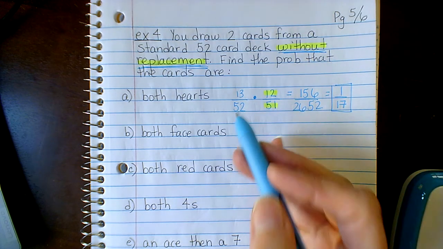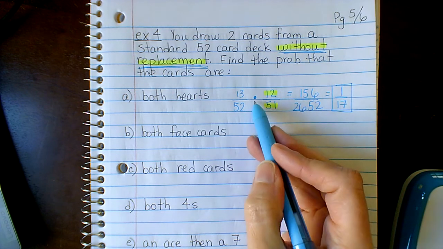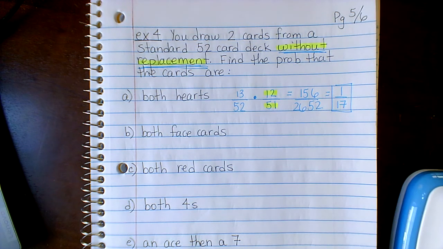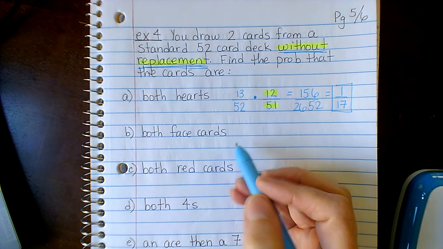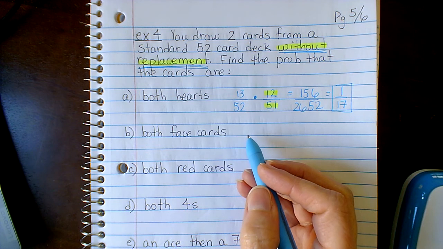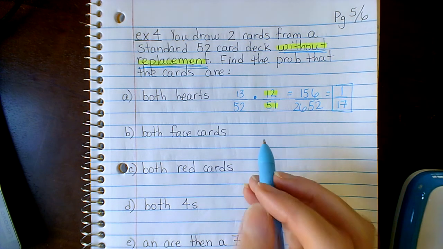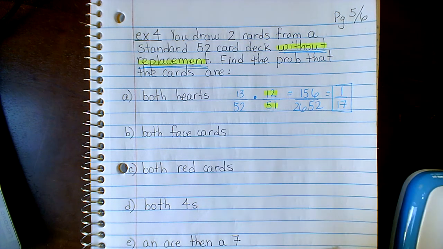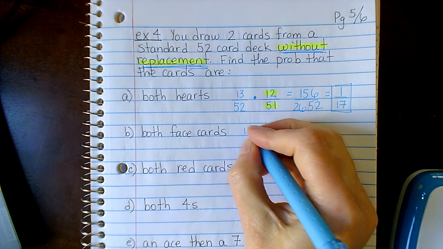Now, I multiplied because we're talking about pulling out a heart and then another heart. So this is an and probability, this multi-stage experiment, doing something and then something else. Both face cards. Probability of getting a face card. Remember, there's 3 face cards in each suit: Jack, Queen, King. So there's 3 in each suit, 4 suits, 12 face cards.